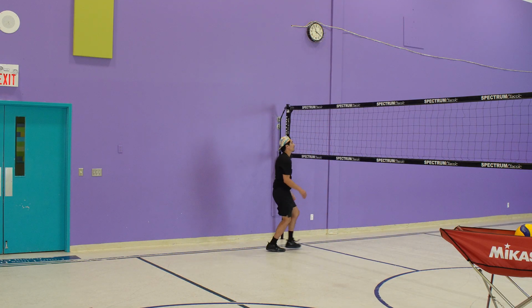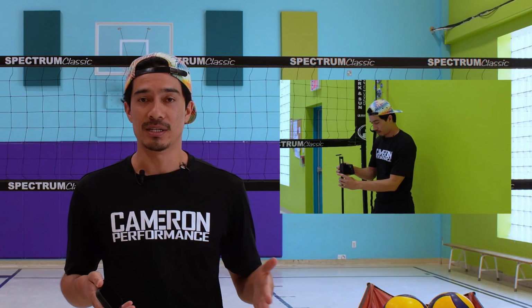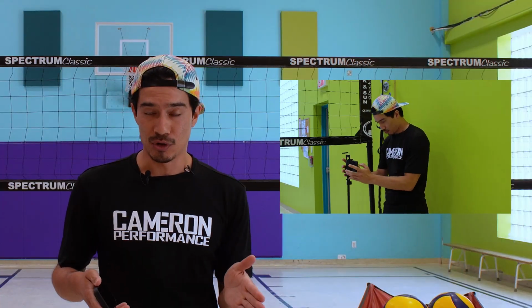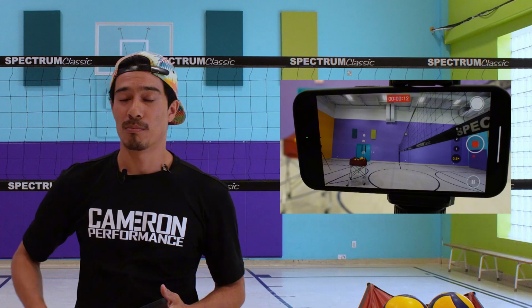So the first thing that you want to do is record your spikes. You're going to do a trial of about 5 spikes, and you want to make sure that you're recording the best one. Ideally, it's going to be on a side view, where you can see your contact point and you can also see where the ball drops. A lot of phones and cameras can go ultra wide, or you can move the camera back so you can get the full spike in that frame.